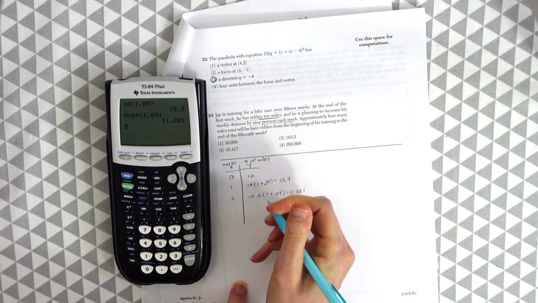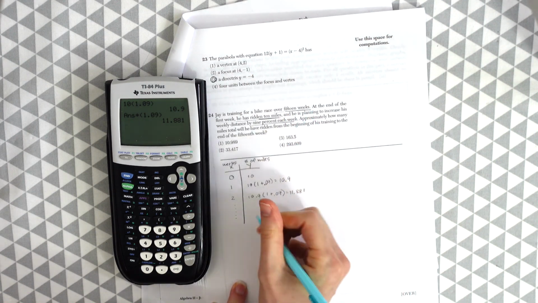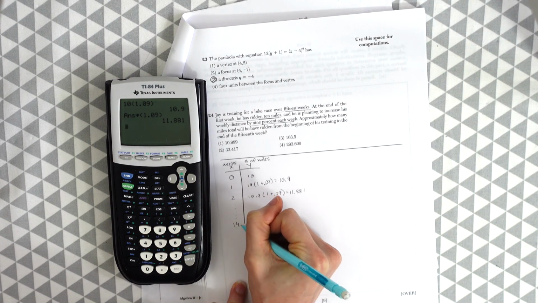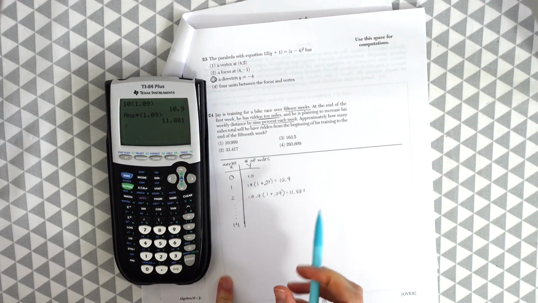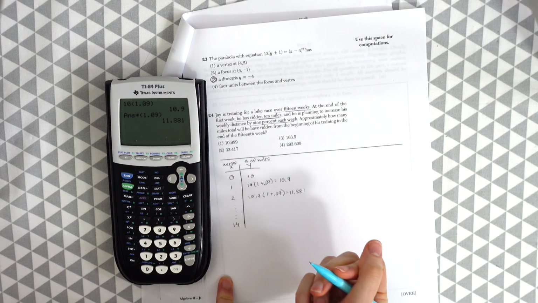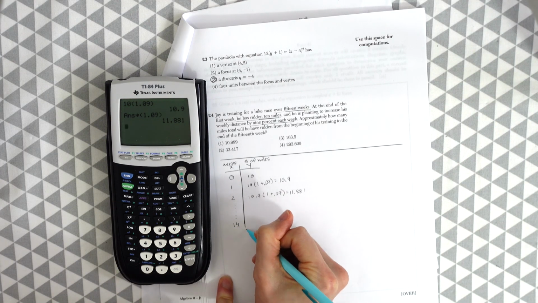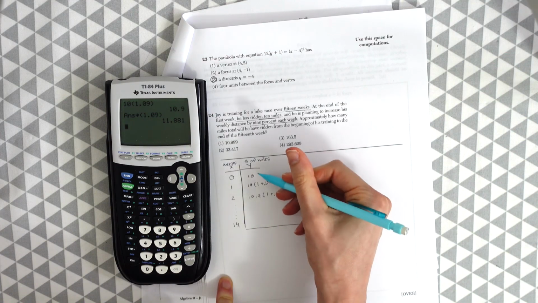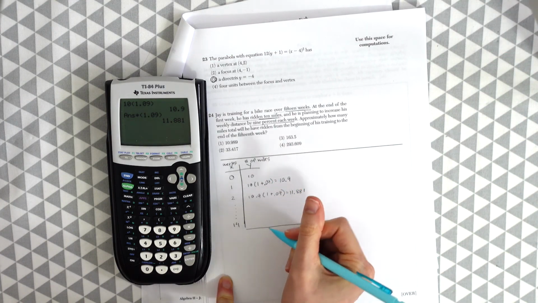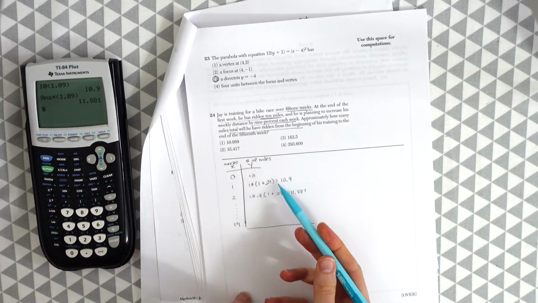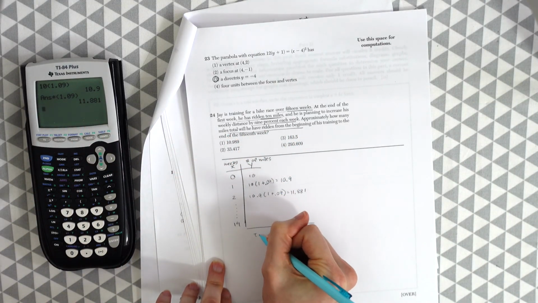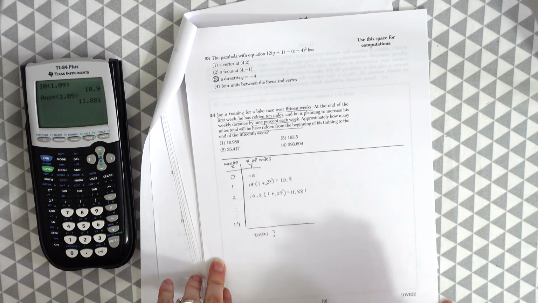So we're going to do this all the way down. We're going to do this 15 times because they want it over 15 weeks. So we're going to do this all the way to 14 because we started at 0. And we're not sure what we're going to get, right? But we know that whatever it is, we're going to want to add up all of these values because they want to know how many miles in total he's ridden from the beginning. So this total is what we're trying to find.